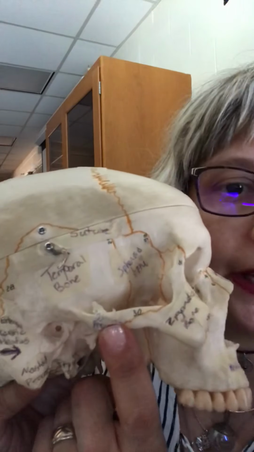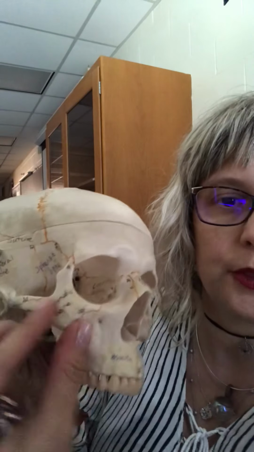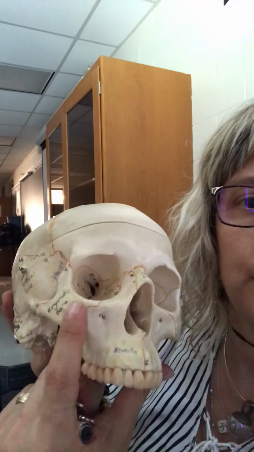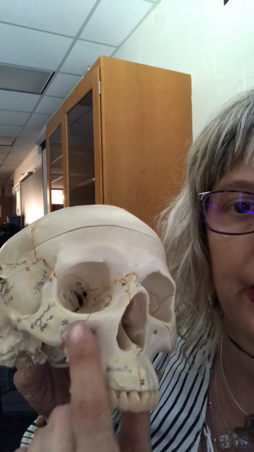Now take a look at this whole section. I'm going to bring it really close to the video. This is part of the zygomatic bone. So this is your cheekbone. You can see there's another suture there that delineates the zygomatic bone.